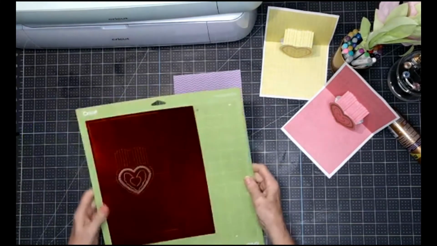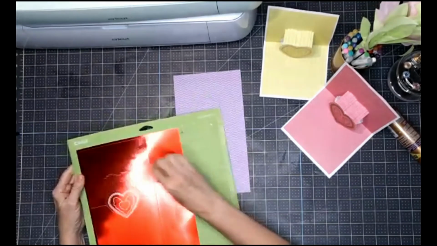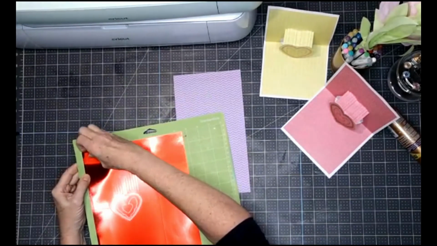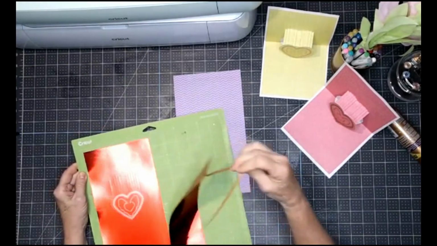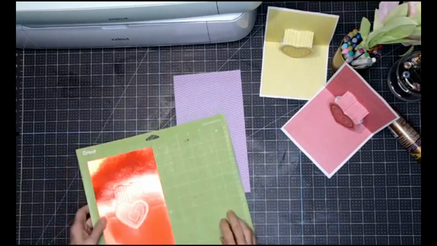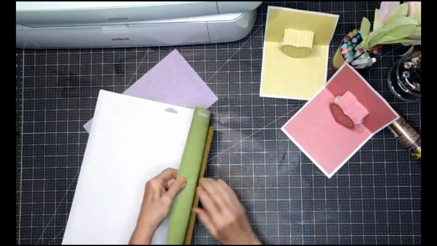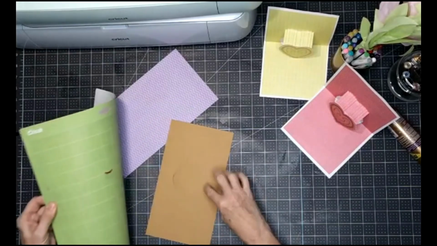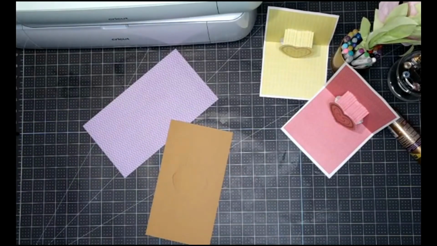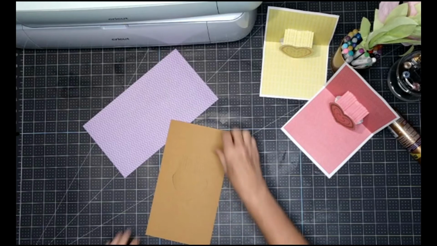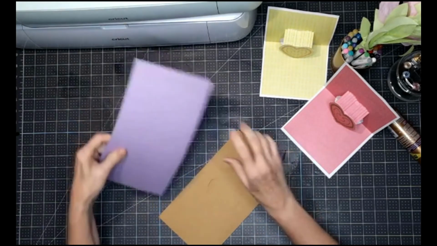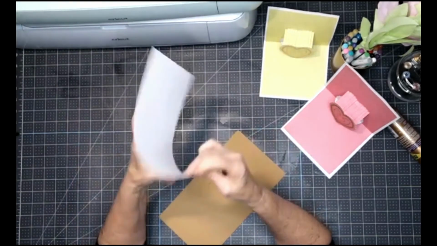Now for the other one, at Michael's, I found this nice shiny paper that I wanted to use. So I'm just going to take the excess off first. And then once again, I am going to roll it off the mat. Be careful you don't rip anything on the pieces that you're working with. Okay, so now we have the back of the card.